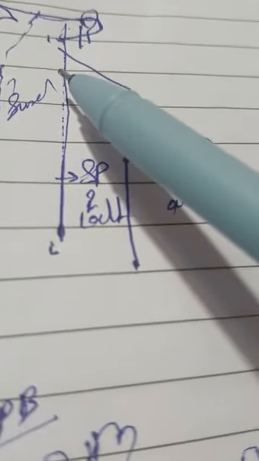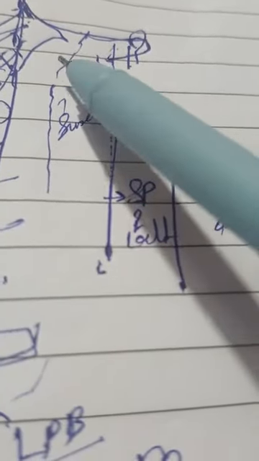This is basically supplied by what? This is supplied by the lateral plantar nerve. This is supplied by what? The sural nerve. What is the sural nerve? It's a communicating branch between the common peroneal nerve and tibial nerve, correct? So this is a common peroneal nerve and tibial nerve. It's a communicating branch between the two.